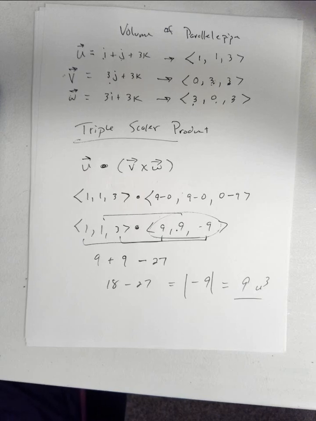So I'm going to close this also with a joke. What has 4 wheels and flies? 4 wheels and flies. A garbage truck. There you go.